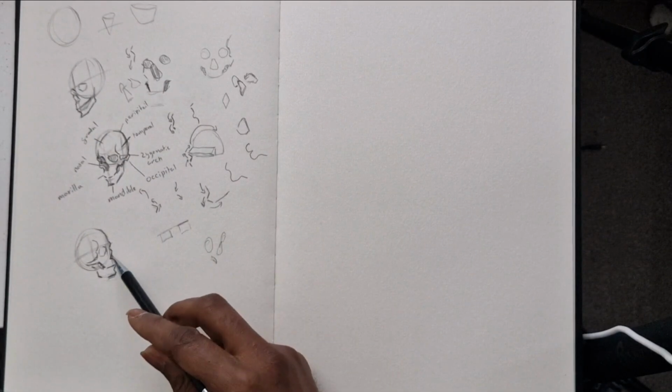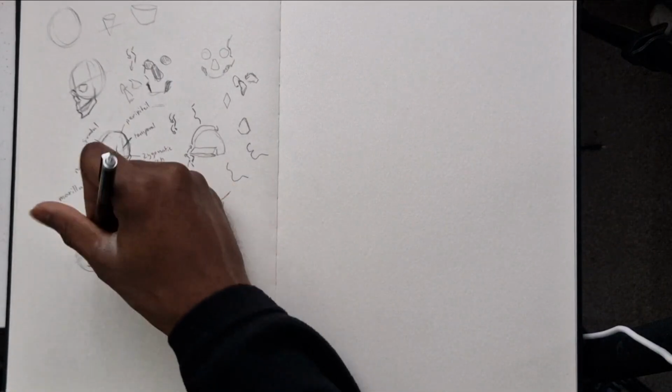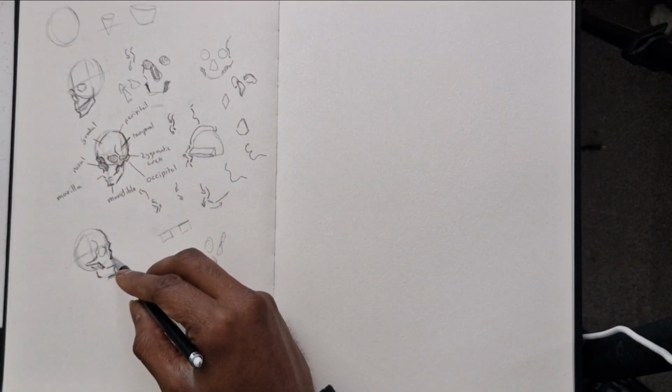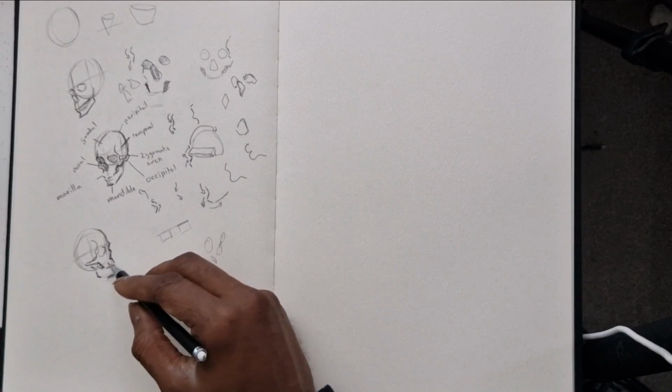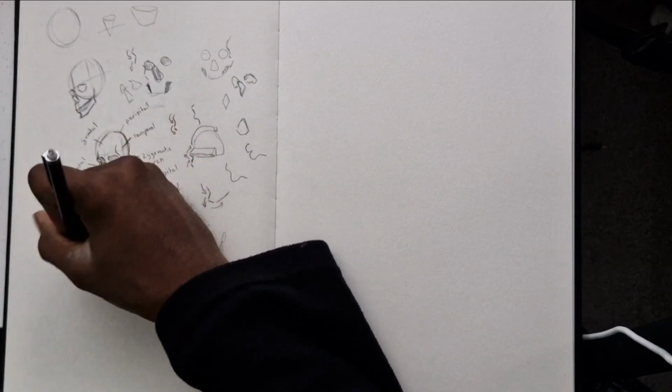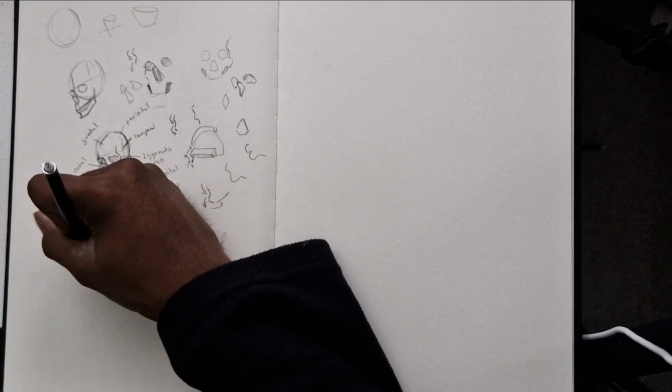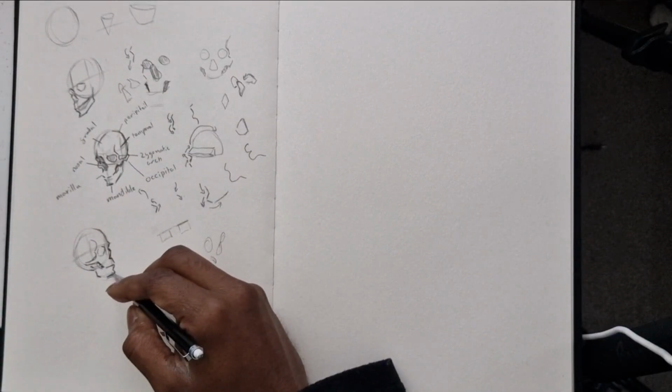And so we've got our eye sockets here and here, nasal cavity right here, maxilla, mandible, and then just to the side we're going to do this as we follow down. We're going to draw out from where the mandible is.